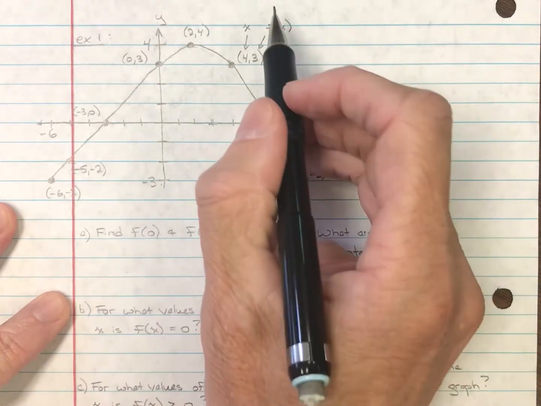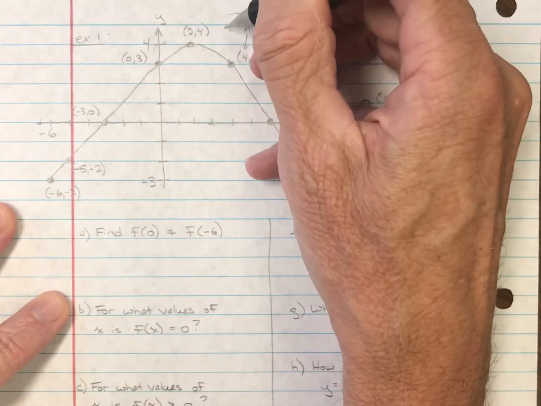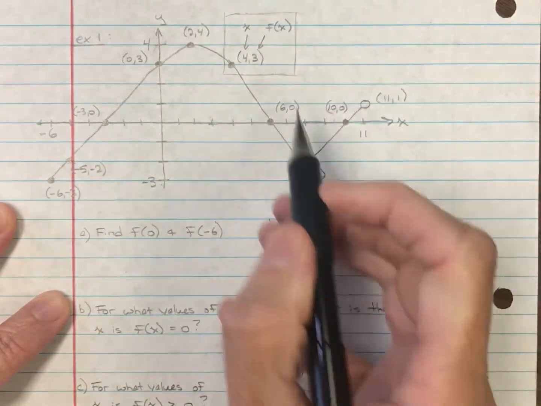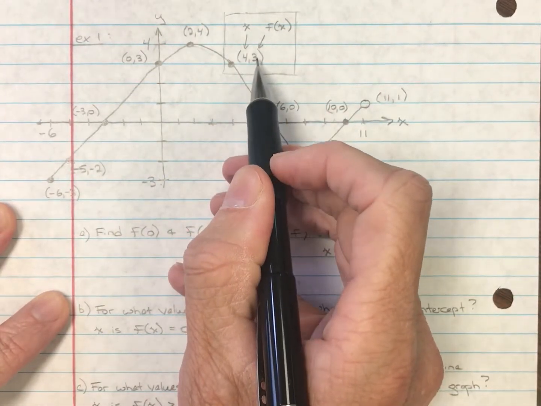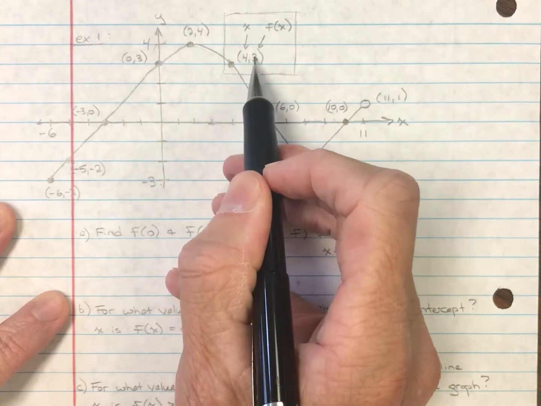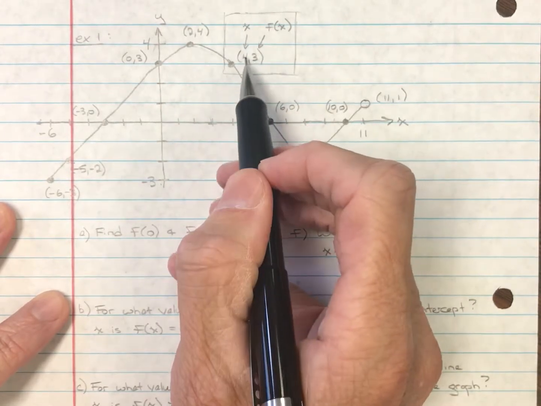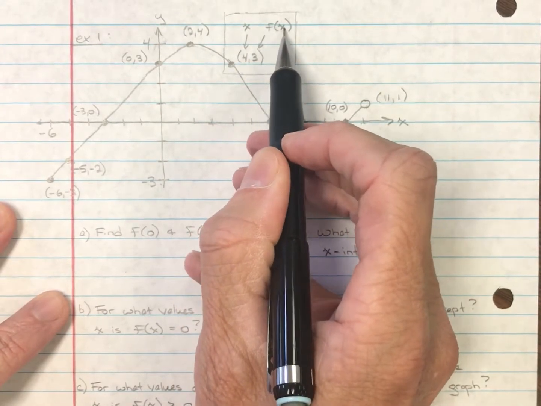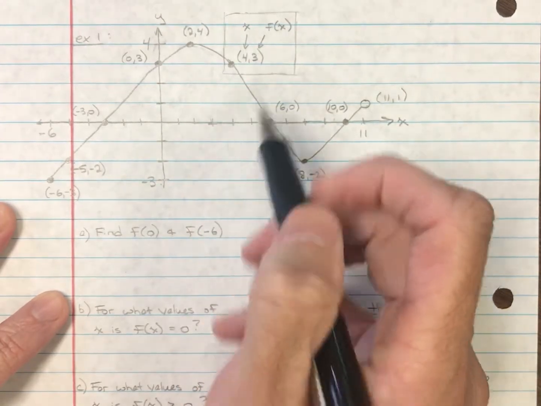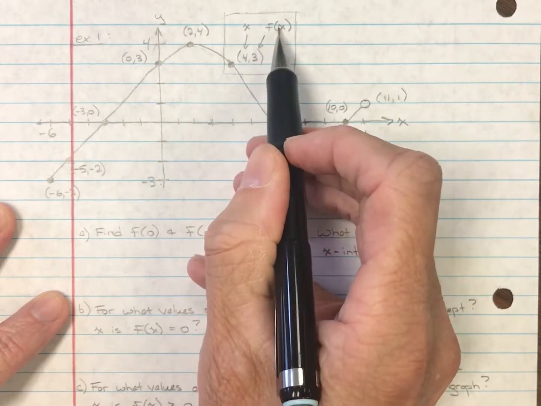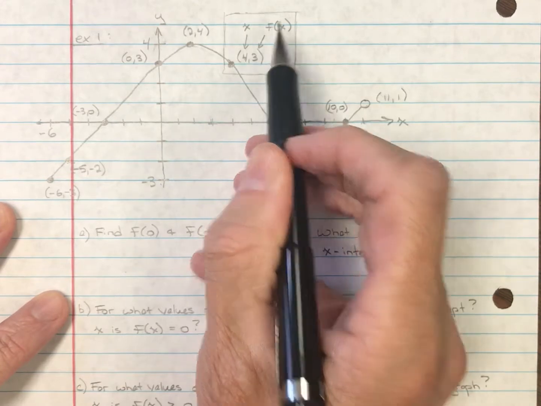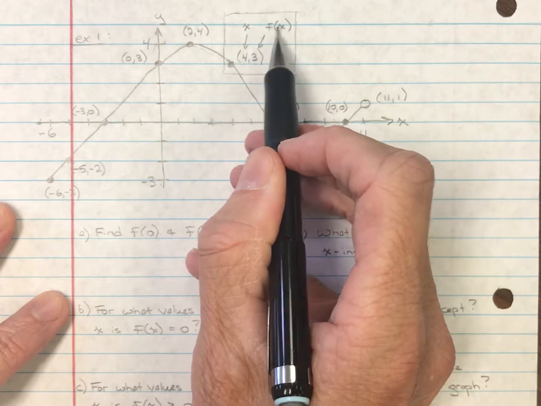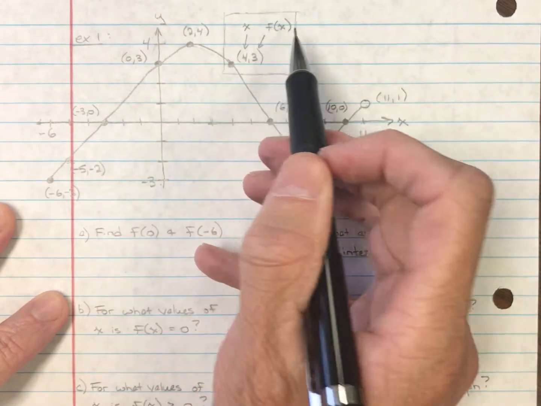One thing I want to call your attention to right here: given a function, a point has an x-coordinate and a y-coordinate. The x-coordinate is still an x-coordinate, but in function terminology, the y-coordinate is the f of x coordinate. So x goes in, f of x comes out. Even though it's on the xy plane, in function notation, the output is called f of x.